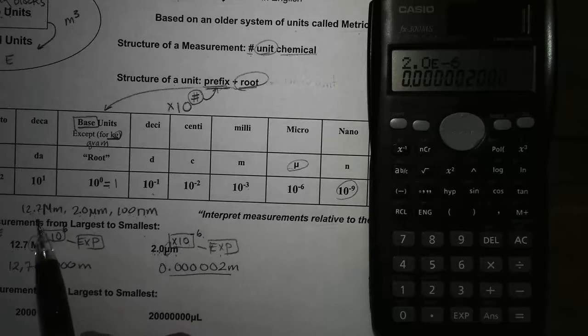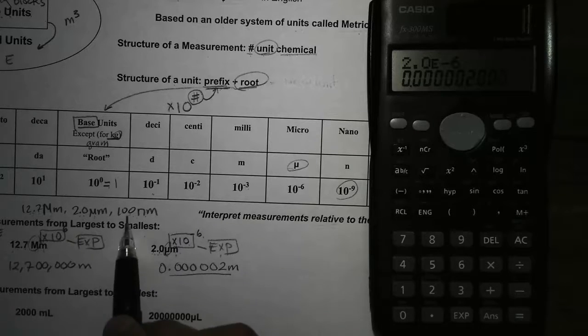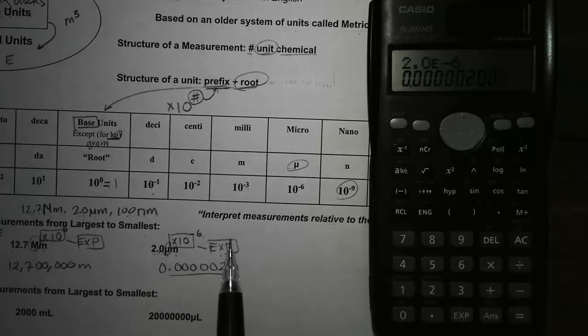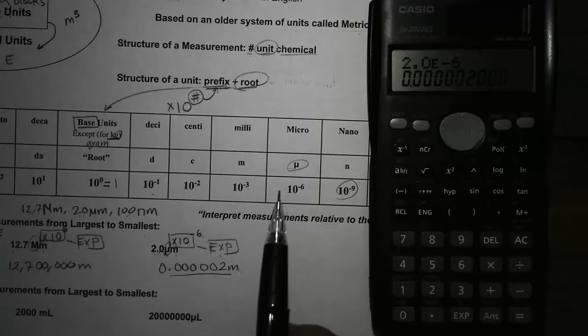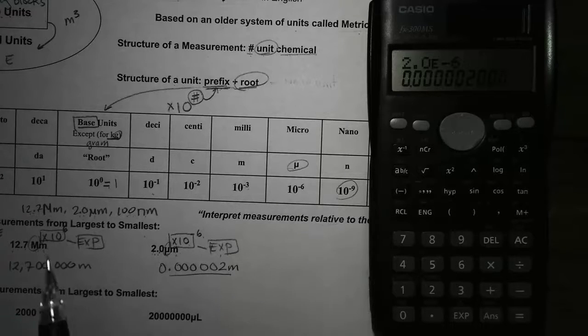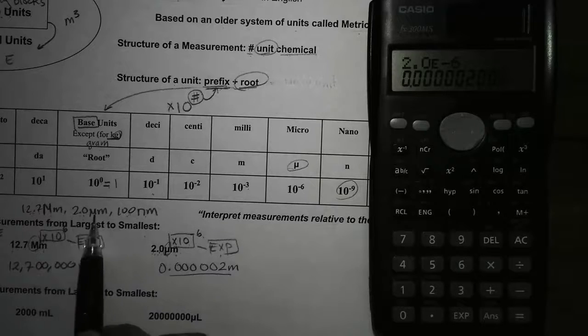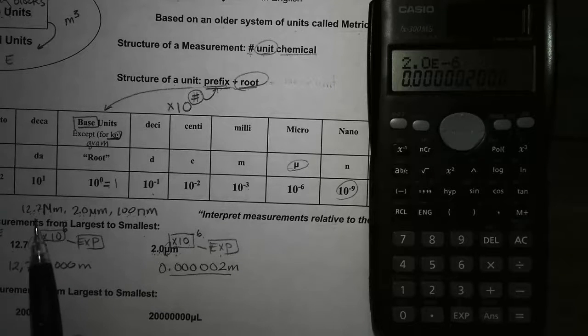As you can see, the number in front of a measurement, 12.7, 2.0, 100, those numbers only tell us a little bit about the value of the measurement. But most importantly, we have to look at the unit in the measurement. As you can see, the value of a measurement is not based on just the number, but it's based on the number and the unit of that measurement.